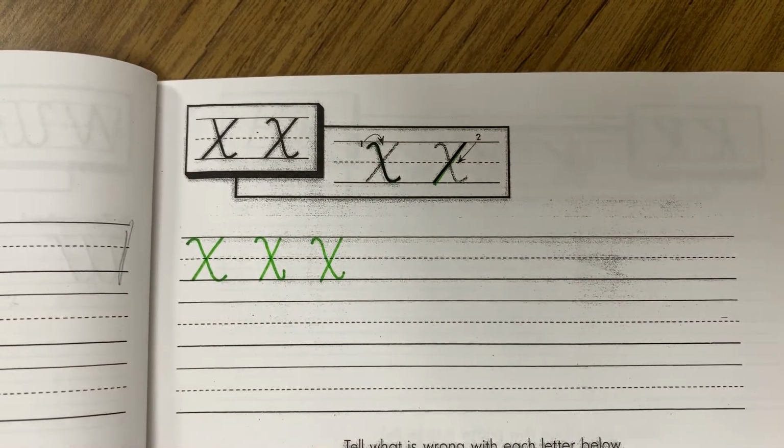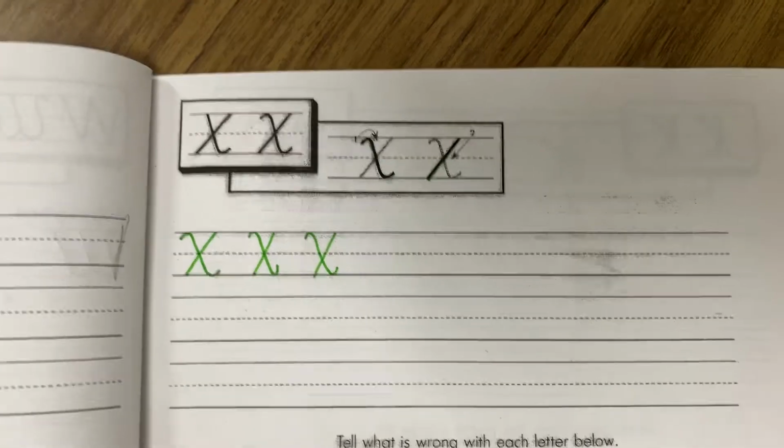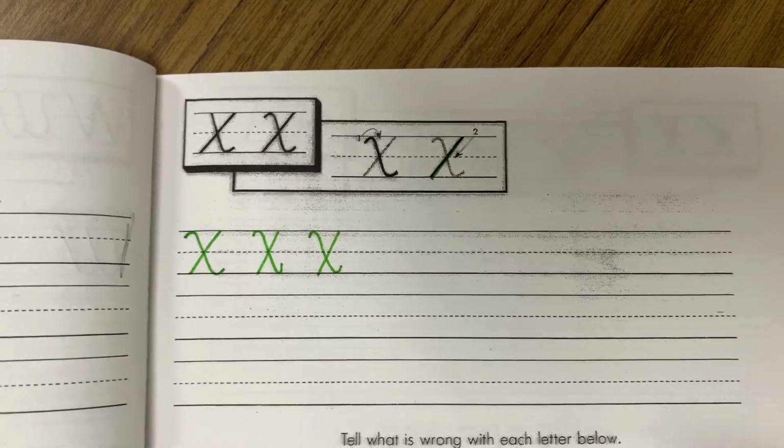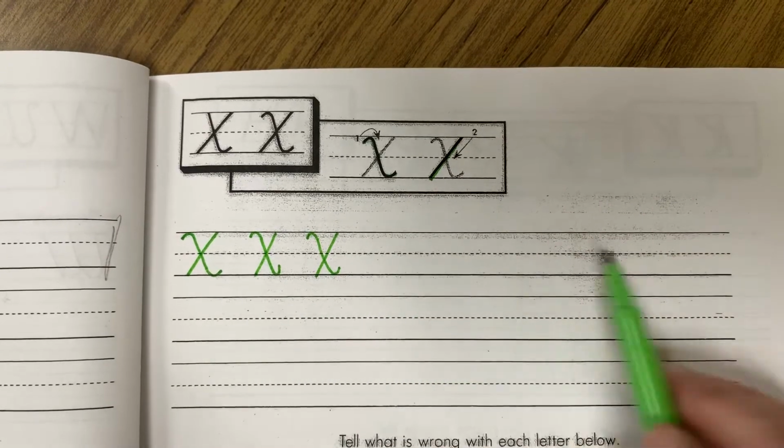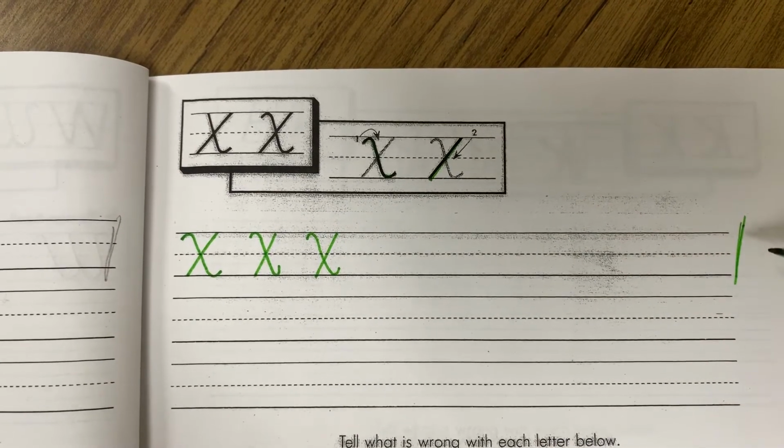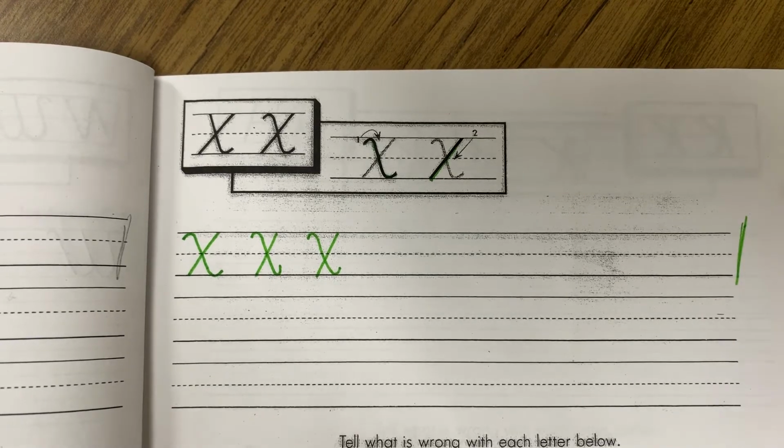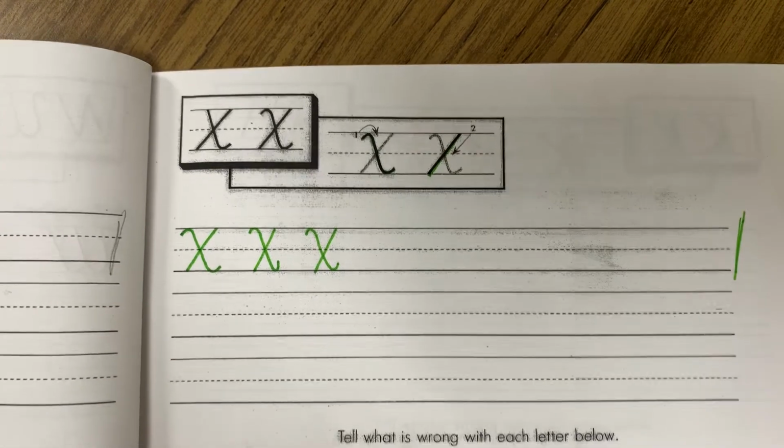Now when you are connecting this with other words down below, we'll talk about that. I'll show you how to do that. But for right now, do this first row and then stop here and show your teacher. When you come back, I will tell you what I want you to do next.